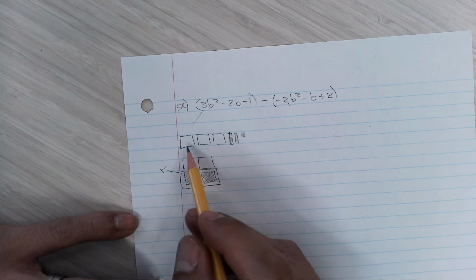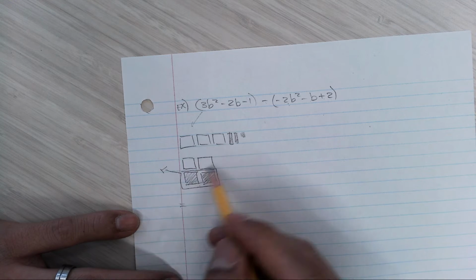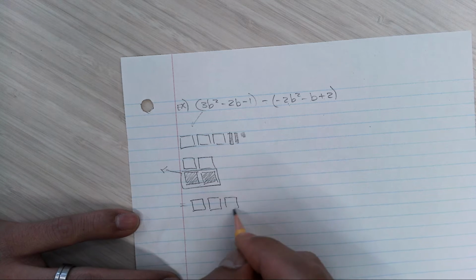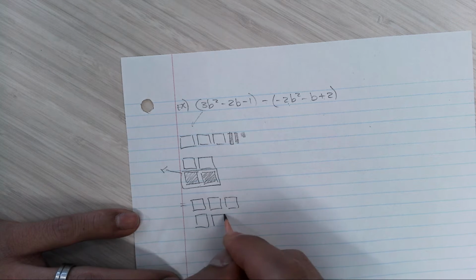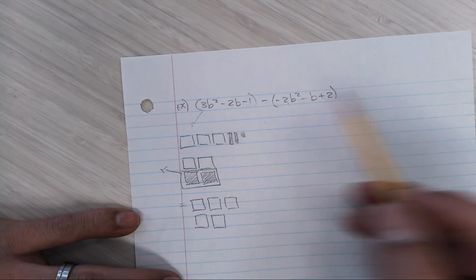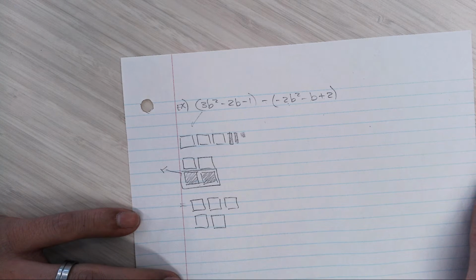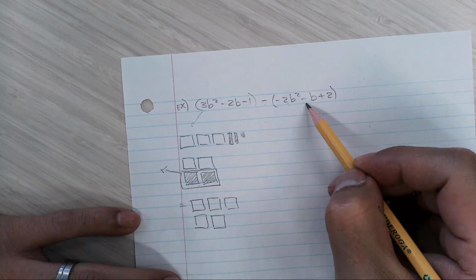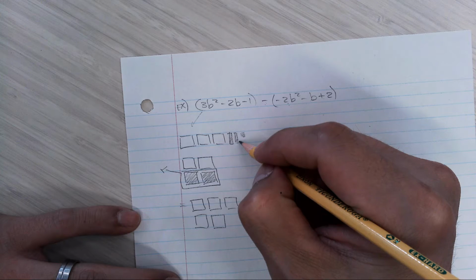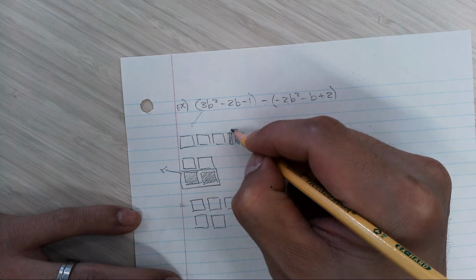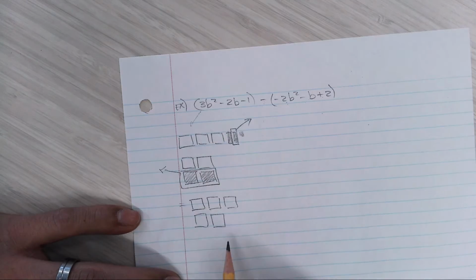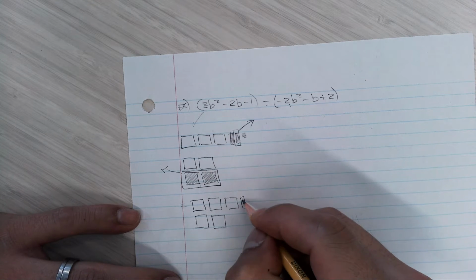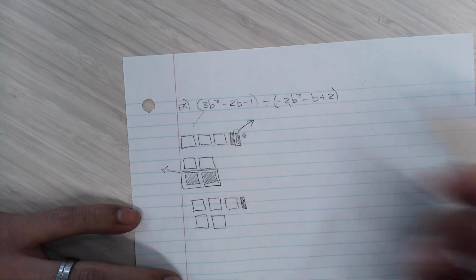So now to take that away, I'm going to draw the resulting leftover tiles right away so I don't forget. This is the result of the b squared tiles. Now next instruction, take away 1 negative b. In this case, I do have a negative b to take away, so I'm just going to take that away and remove that. I do have it, so I can take it away. I had 2 of them, but now I'm only left with 1 because I took 1 away.